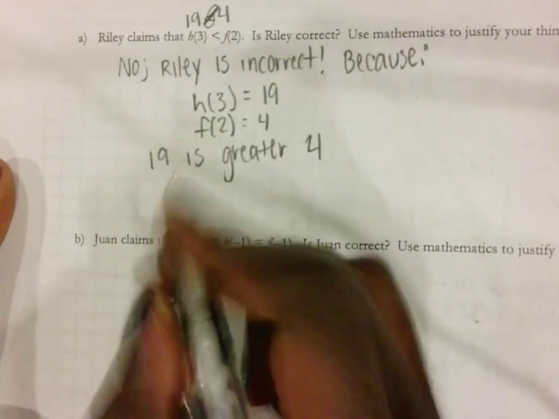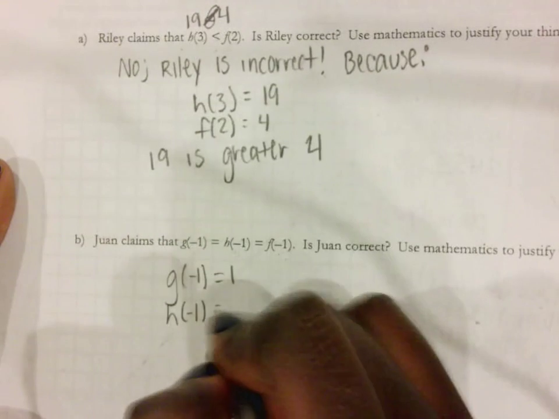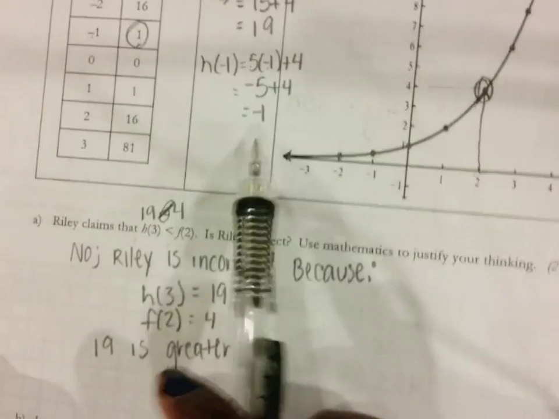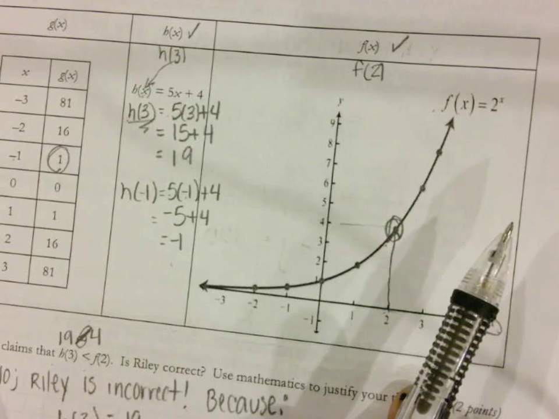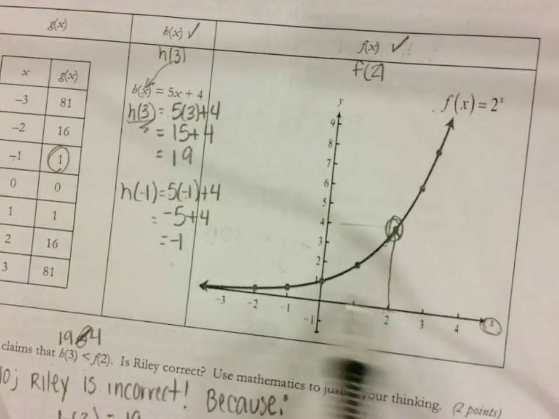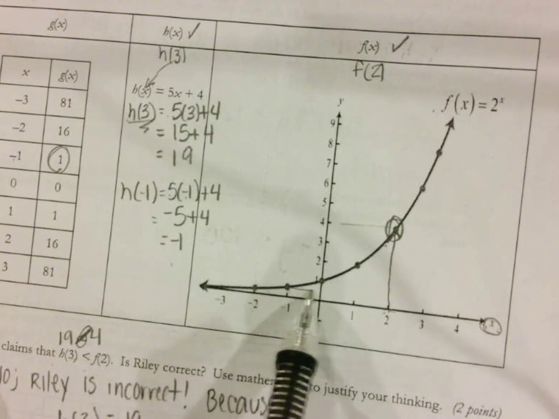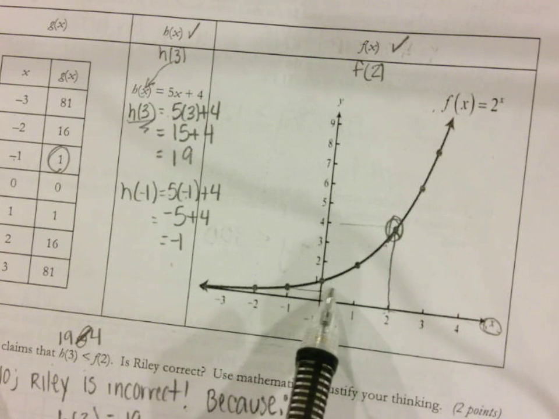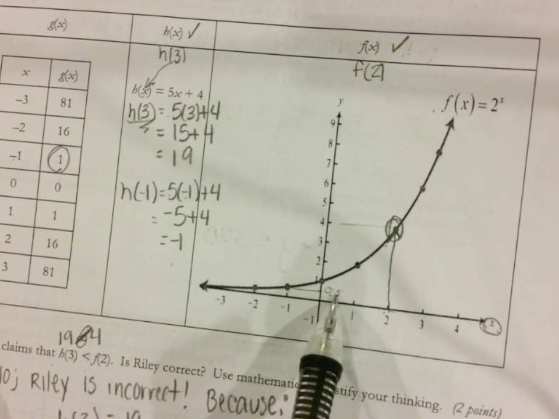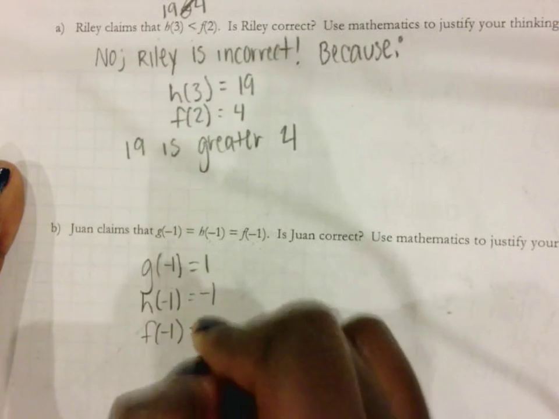Hold on, Juan. Let's look. Juan said if I plug in -1, I should get the same thing, but we got -1 when we plugged it in. All right, now let's go to the f function. So far we know he's wrong. But if I go to my x-axis and I go to -1, which is here, and I go up, my output is not 1. My output is actually like 1/2, like 0.5. So we know that the f function at -1 when I evaluate it is 0.5.